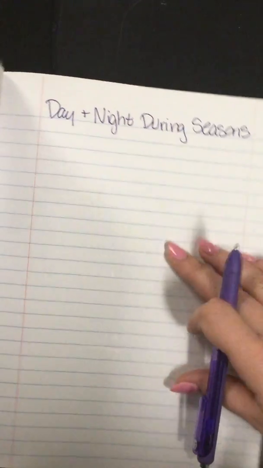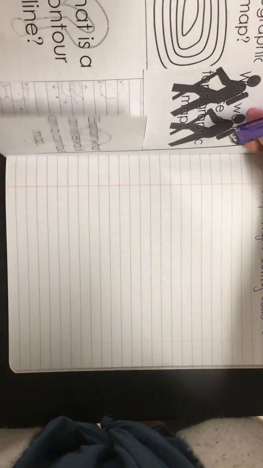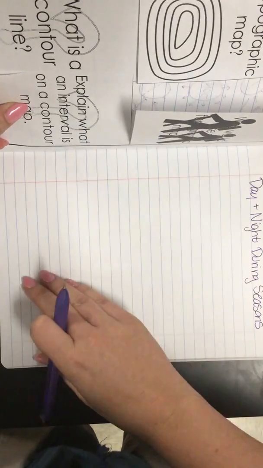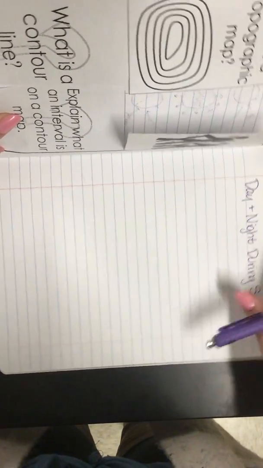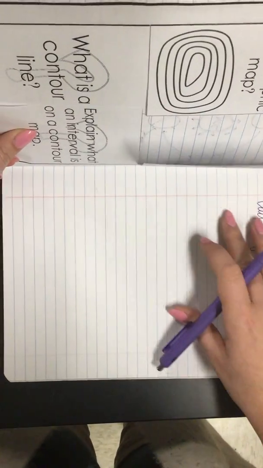So what we're actually going to do is I'm going to turn my notebook this way. Let's see if I can get it on the screen. Okay. And I'm going to set it up. I'm going to work kind of backwards. So I'm going to set up here, I'm going to write some stuff down, and then we're going to fill in this table. So we're going to figure out what day and night look like during each of the 4 seasons.